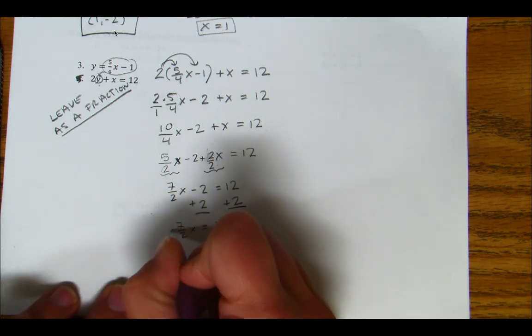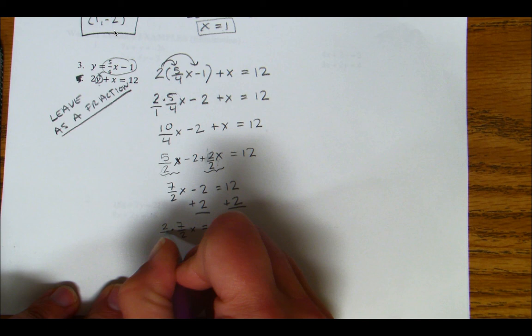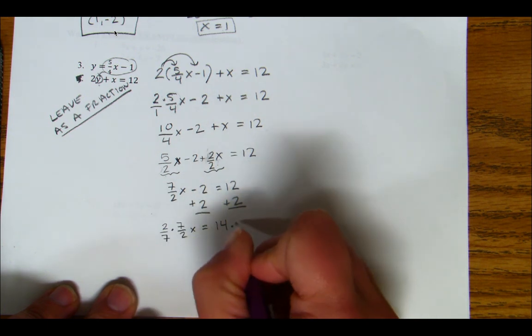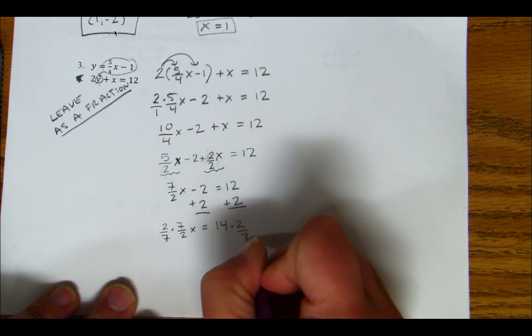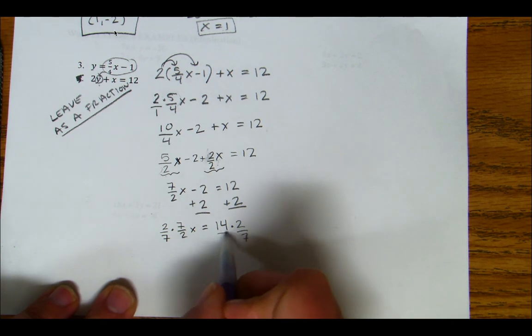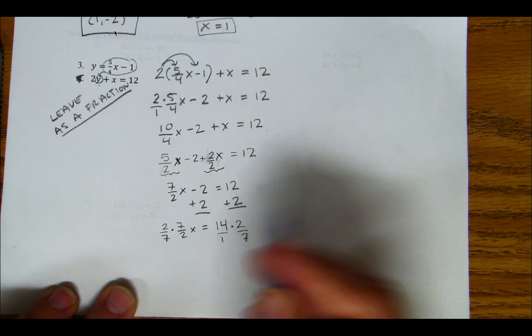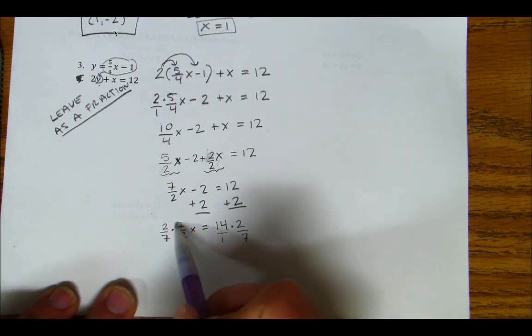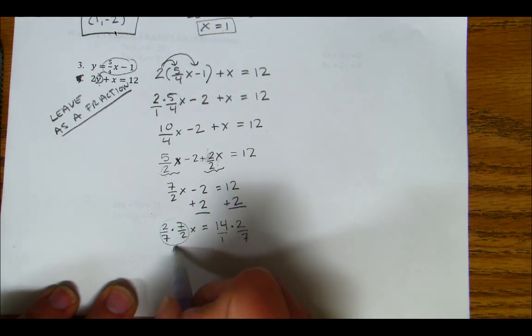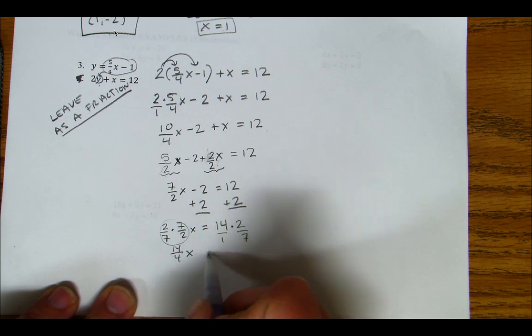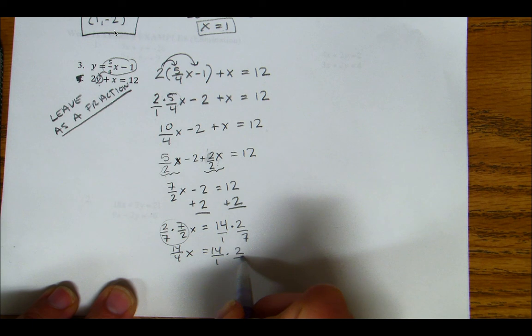So I multiply by 2/7 on both sides, and if you want to put 14/1, that's totally fine. If you don't, that's also totally fine. It means that over here, this becomes 14/14x is equal to 14 over 1 times 2 over 7.